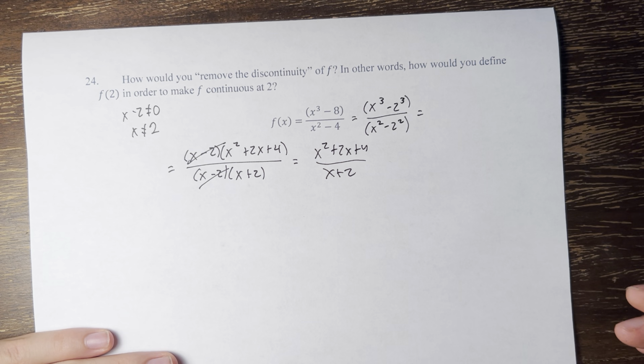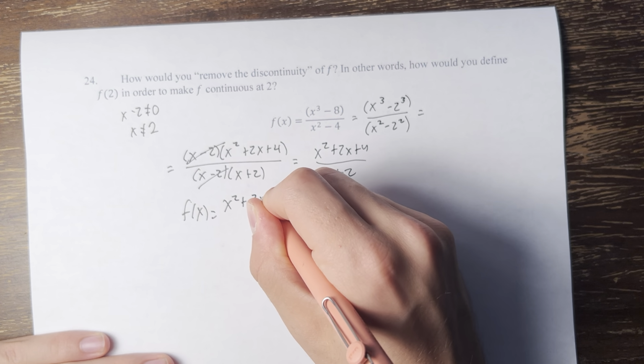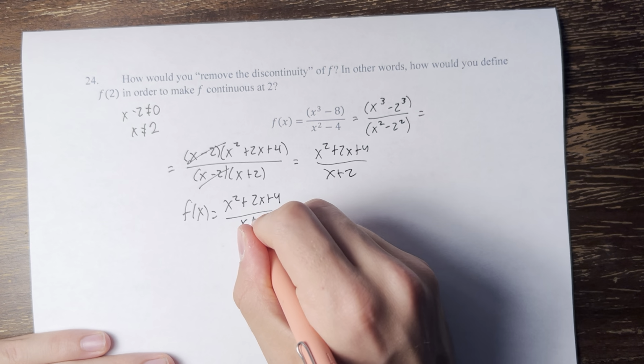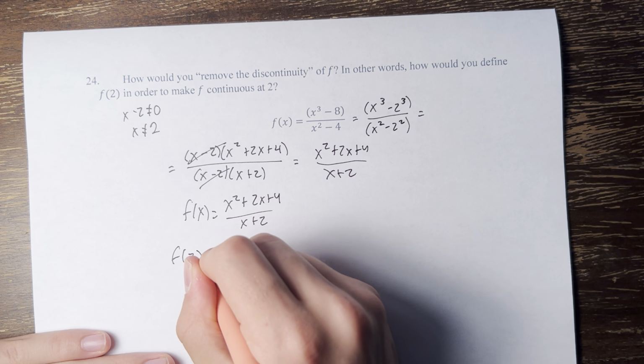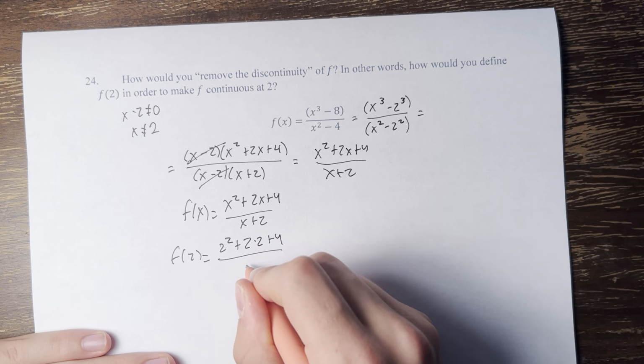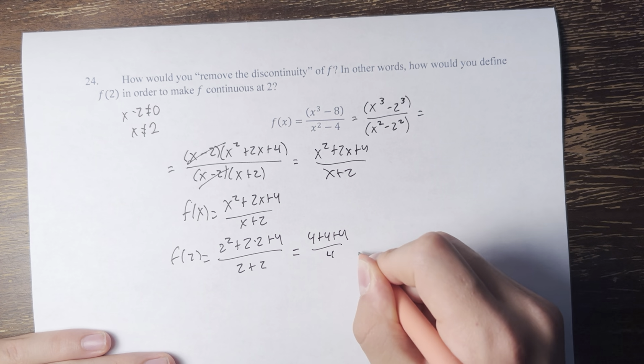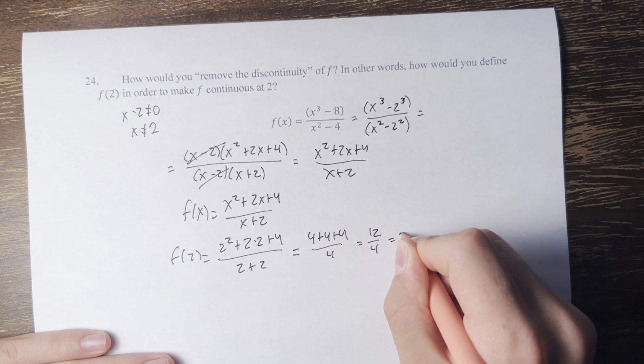So how do we remove the discontinuity? We say that f of x is equal to x squared plus 2x plus 4 over x plus 2, in which case f of 2 is equal to 2 squared plus 2 times 2 plus 4 over 2 plus 2. This is 4 plus 4 plus 4 over 4, which is 12 over 4, which is 3.